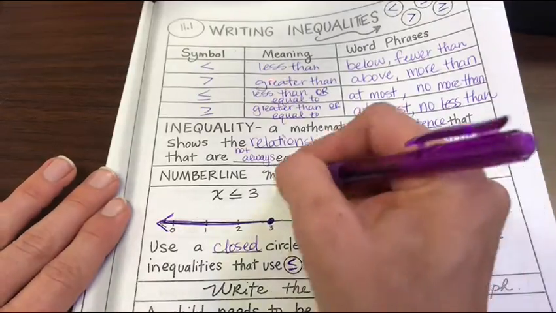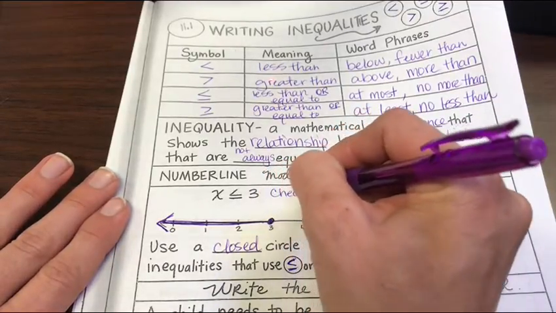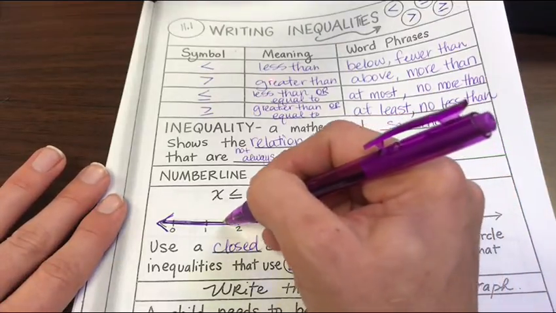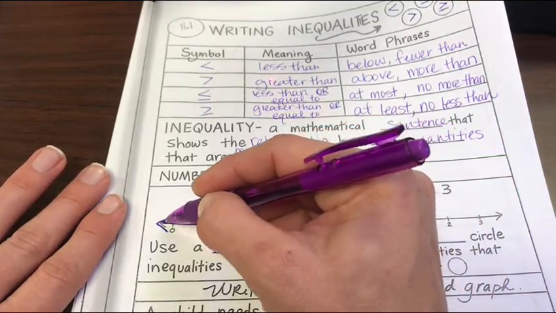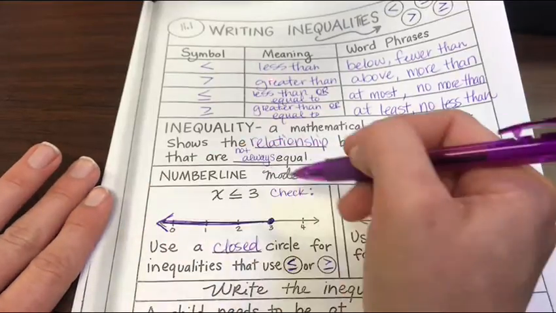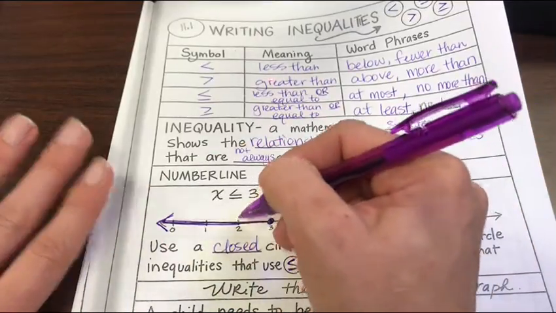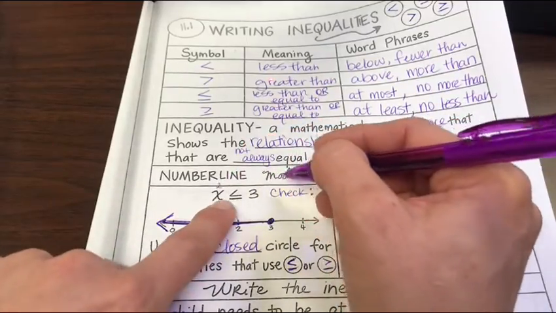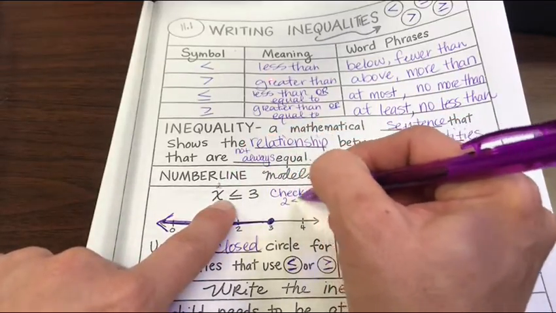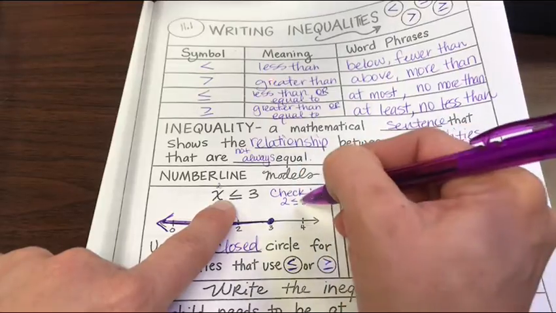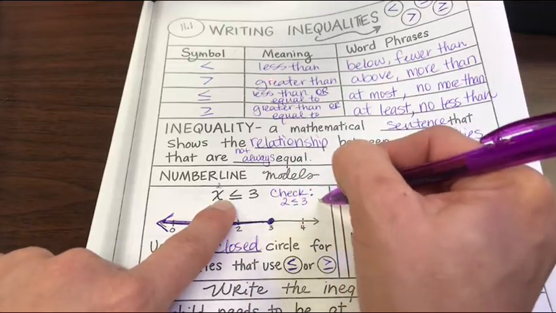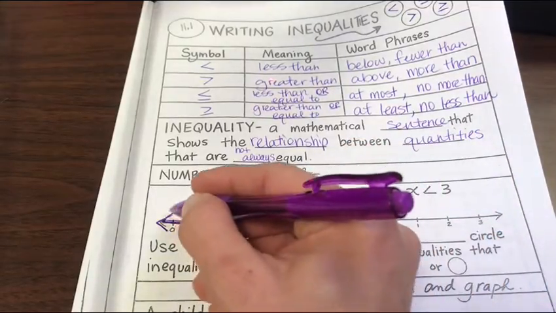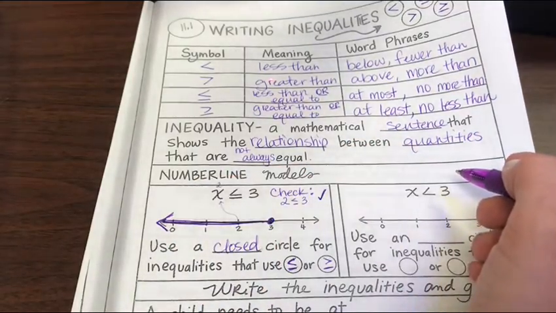So if you want to check it, you're going to say, okay, my line is touching 2 and 1 and a half and 0, and it would touch -1 and -2. So I'm just going to choose 2 randomly. Now I'm going to put it in place of x. So I'm going to rewrite that: 2 is less than or equal to 3. And that's true. 2 is less than 3. So my check worked out. I did put my ray in the correct direction.